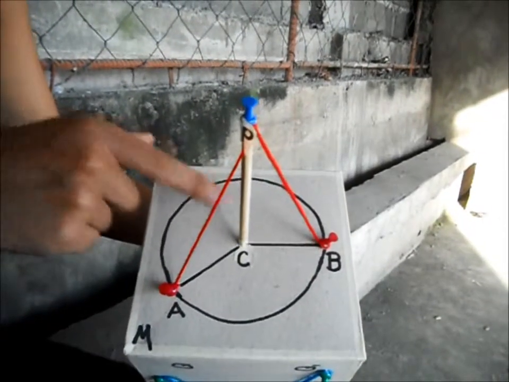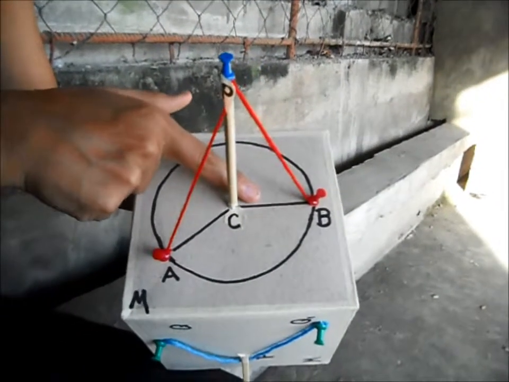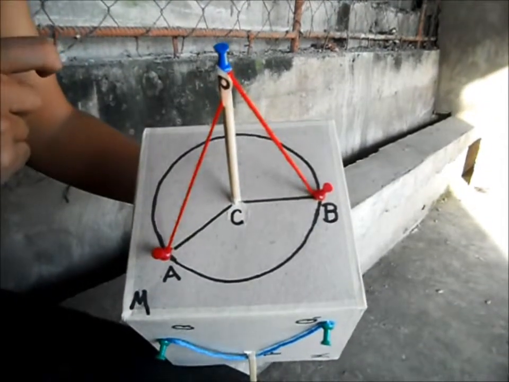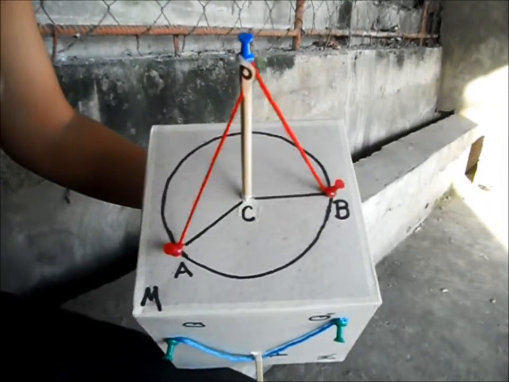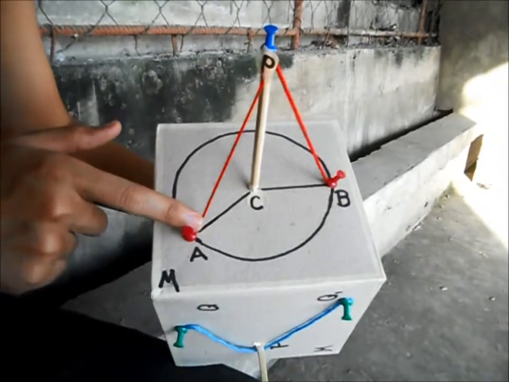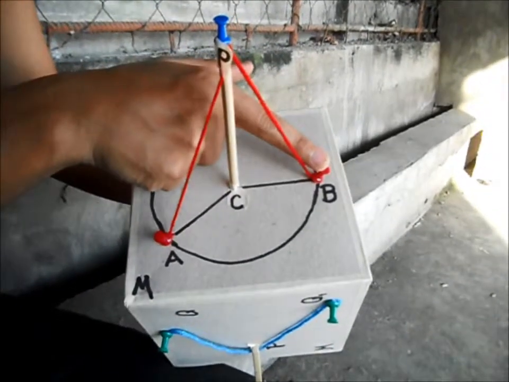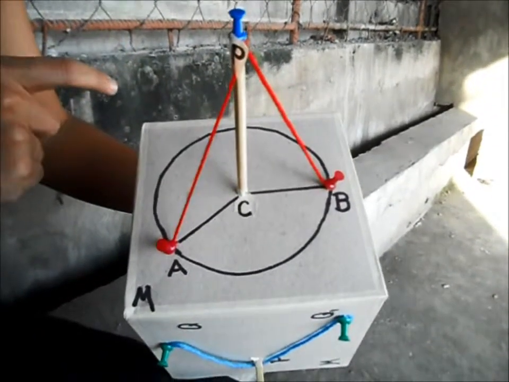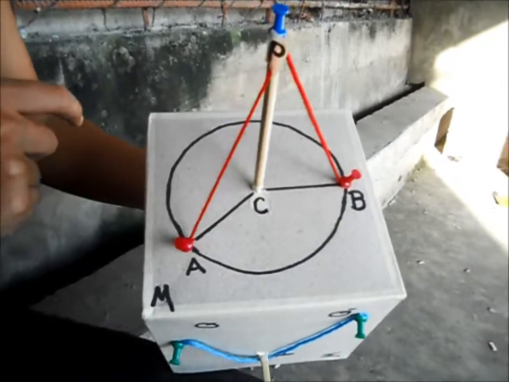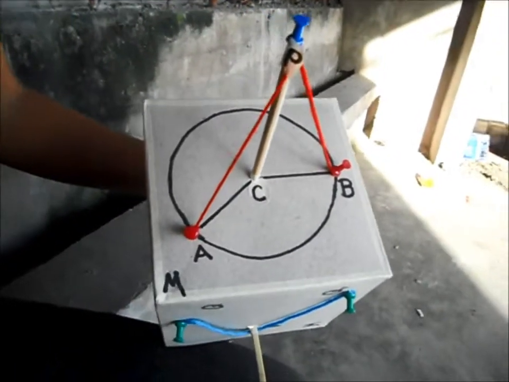Having proven that these two triangles are equal, therefore we can now conclude that PA and PB are congruent because corresponding parts of congruent triangles are congruent.